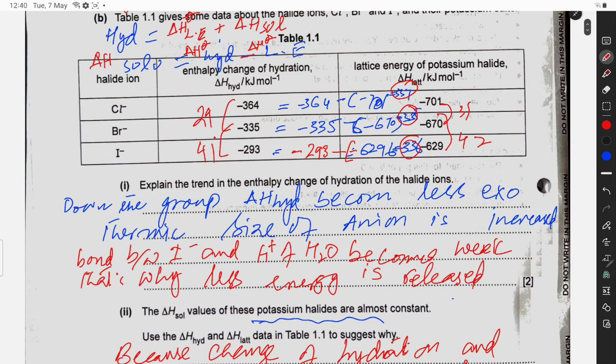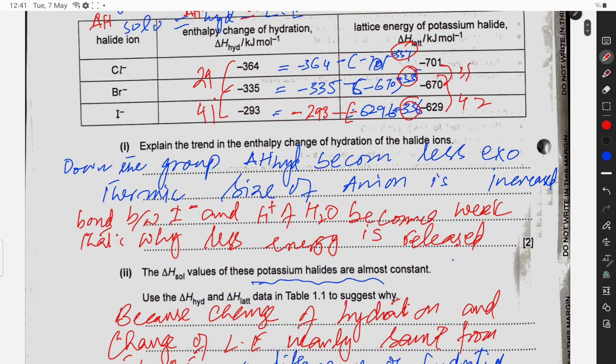Explain the trend in the enthalpy change of hydration of the halide ions. Down the group, we know that delta H hydration becomes less exothermic as the size of the anion increases. The bond between the iodide ion and the H positive of water becomes weaker, that's why less energy is released. Another point is that the difference of enthalpy change of hydration and enthalpy change of lattice energy is almost the same. So these are the 2 points which you are supposed to write down. One is less exothermic, size of anion is increased, and the bond between iodide and H positive. This is the ion-dipole bond like this.